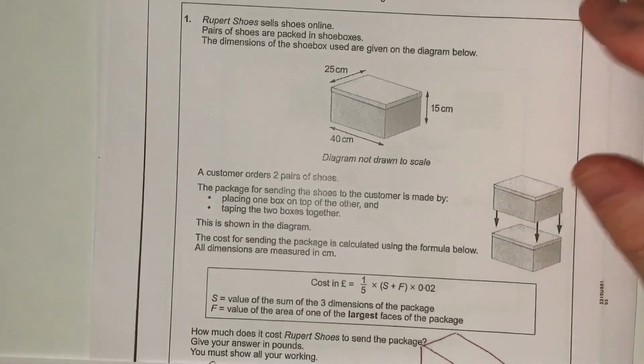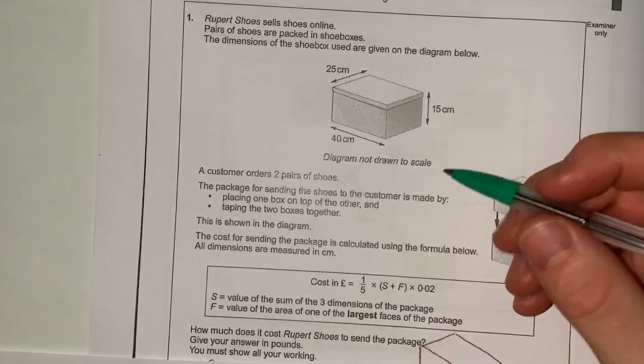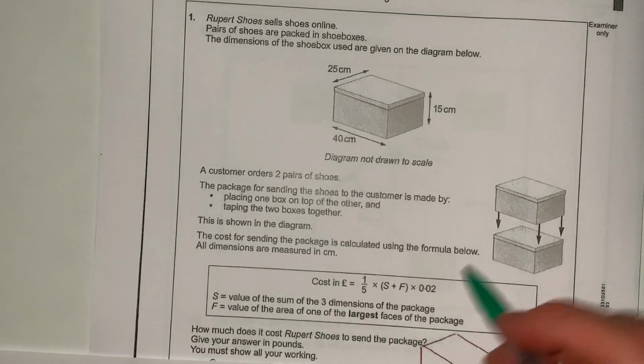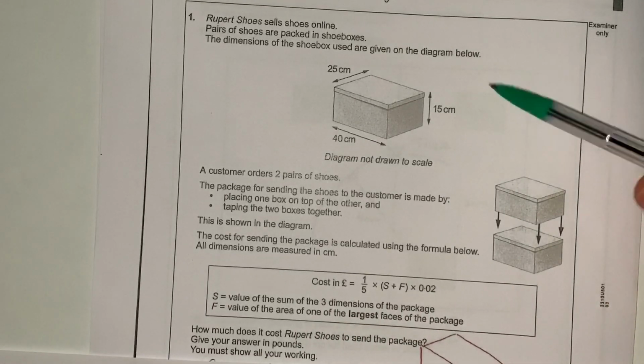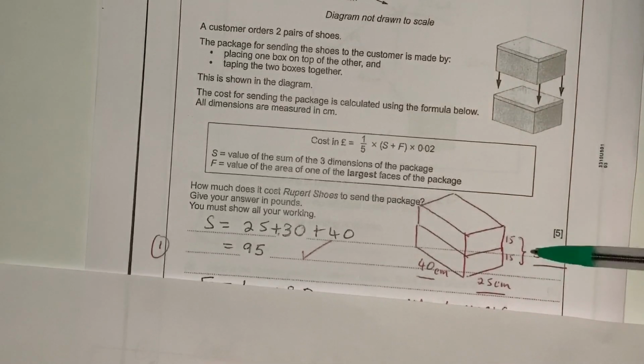Okay guys, first question, loads going on, it's a little bit tricky, not a very nice one to start off with. S equals the value of the sum of the 3 dimensions of the package. Well, first thing you need to recognize is you've got 2 boxes on top of each other. So the 3 dimensions you're adding, the 25, the 40, but 2 15s. Okay, so I've drawn that here to show you, 2 15s, which are 30.